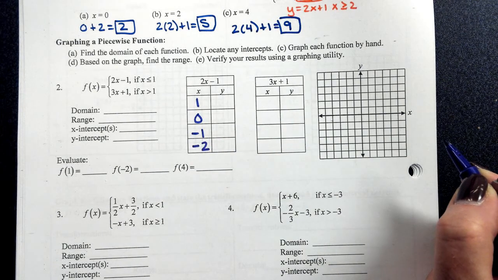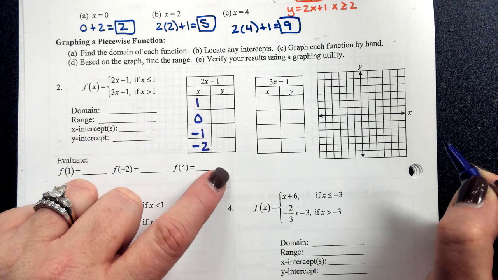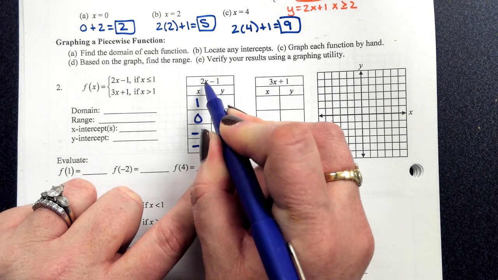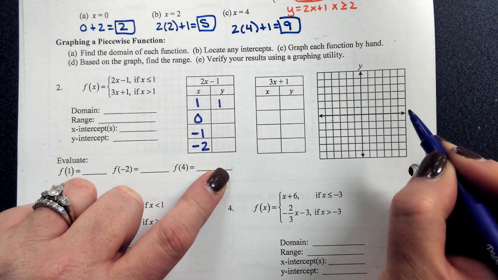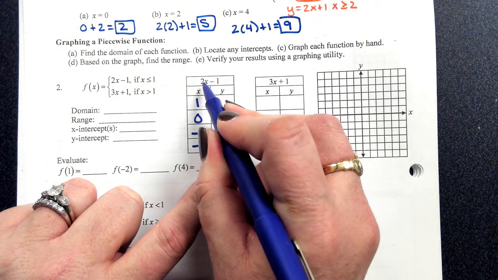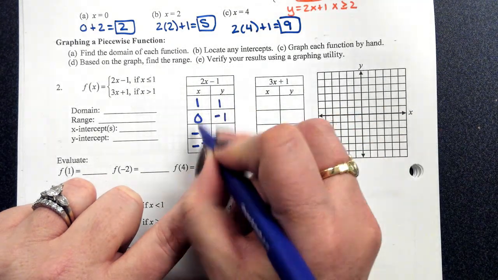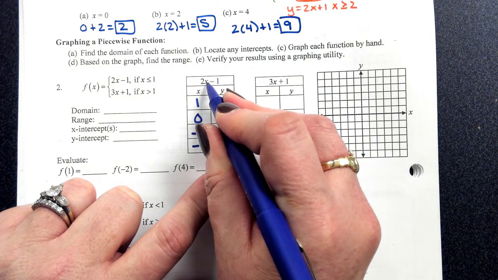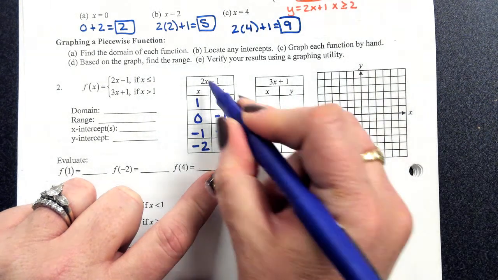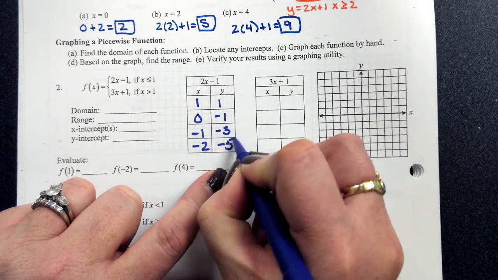So now I'm going to plug these values into my equation to find the corresponding y values. When I plug 1 in for x, 2 times 1 is 2 minus 1 is 1. So the first point is going to be at (1, 1). Plug in a 0 for x: 2 times 0 minus 1 is negative 1. 2 times negative 1 is negative 2, negative 2 minus 1 is negative 3. 2 times negative 2 is negative 4, negative 4 minus 1 is negative 5.